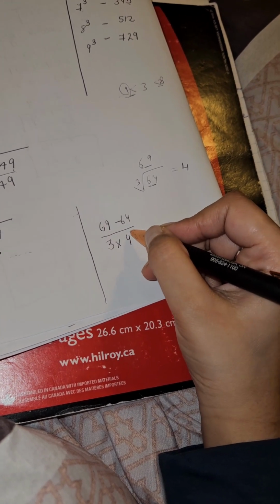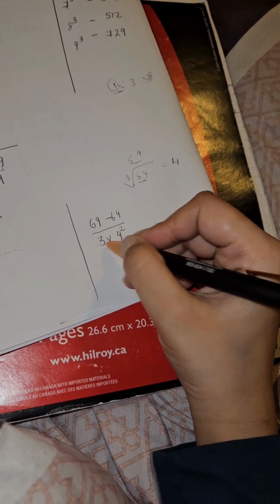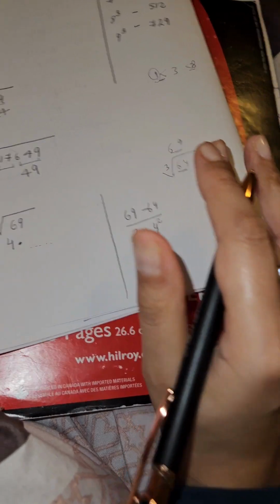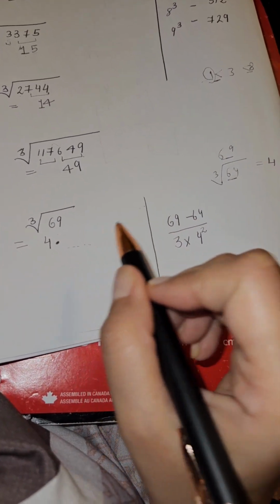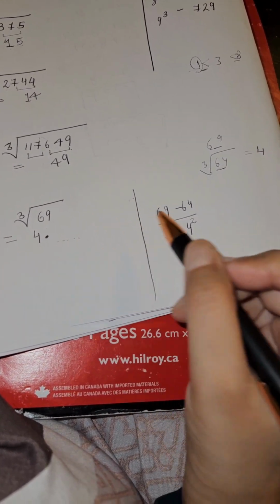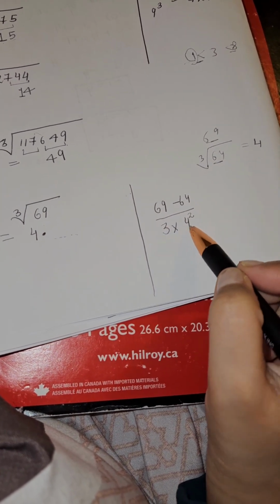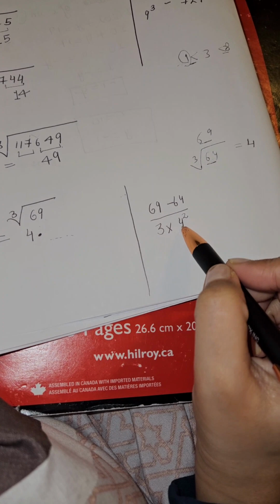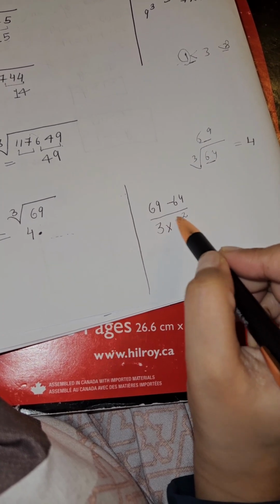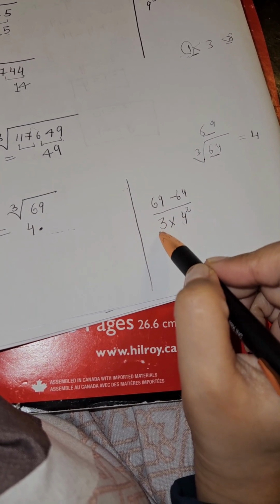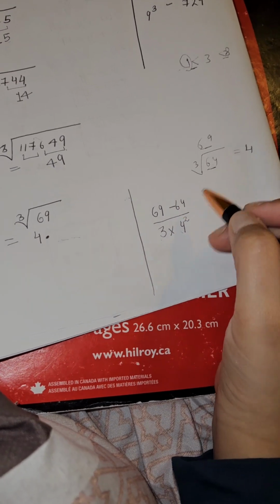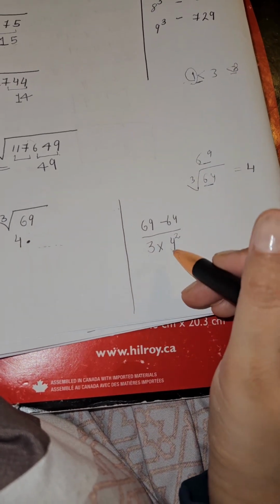This is a rule: the denominator is permanent whenever we don't have a perfect cube and have to find the digits after the decimal. Except for this 4, the power 2 and the 3 are permanent. I will show you the calculations where 4 doesn't come.